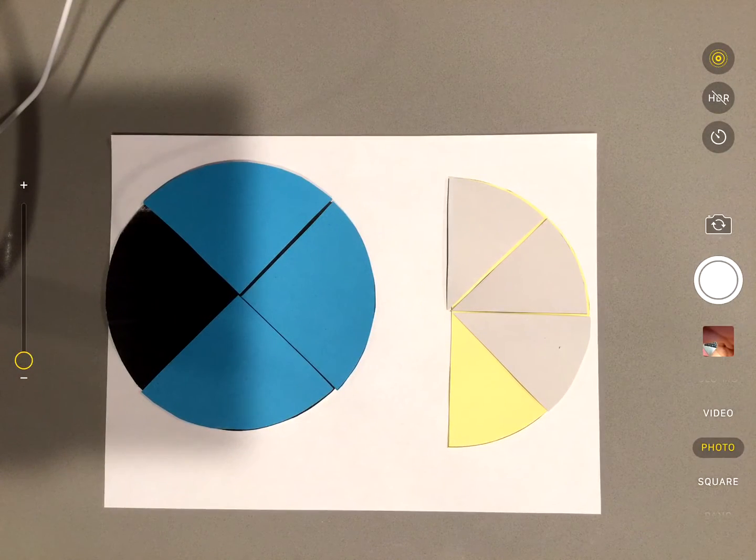Now, I want to know, how are these models similar? 3 blues are 3/4 of 1 black. 3 grays are 3/4 of 1 yellow. So they're similar because we were trying to find 3 of 4 pieces to make 3/4.